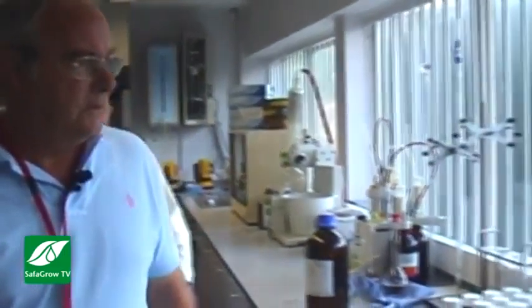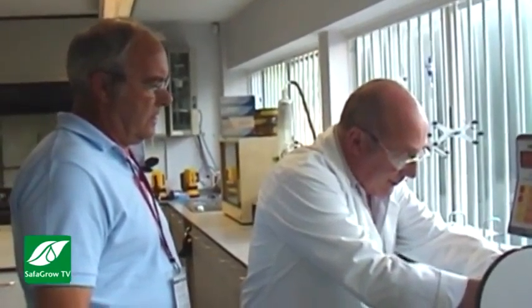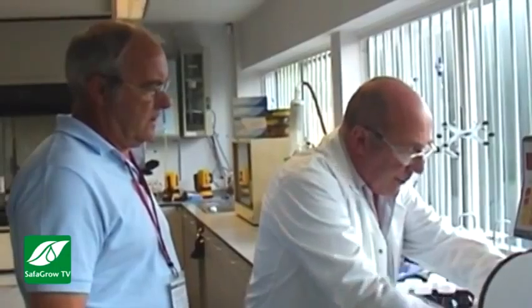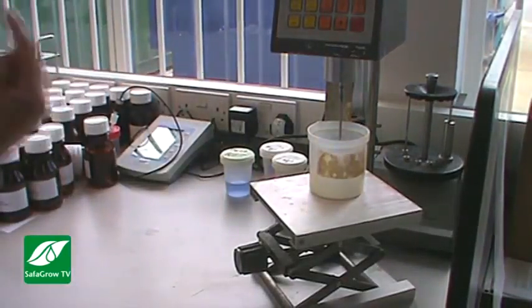Okay. And this piece of equipment across here. This is a piece of equipment where we measure it. How's that measured then? Well, it's measured in centipoise, but simply speaking, you take a little probe and you put it into a container containing your product, and then you type in the speed for the spindle, and that will be dragged.